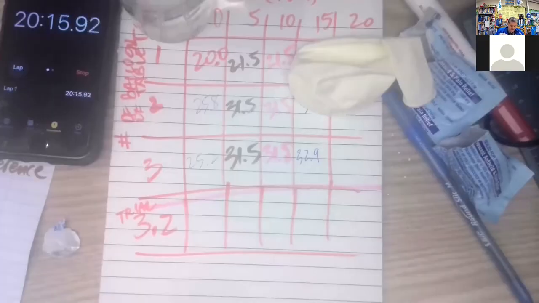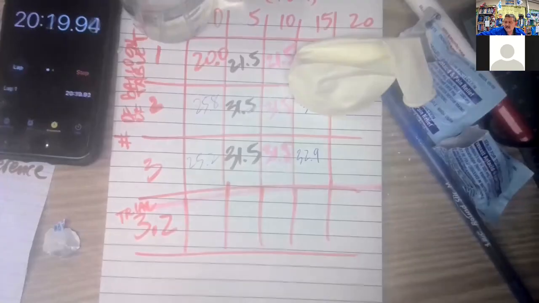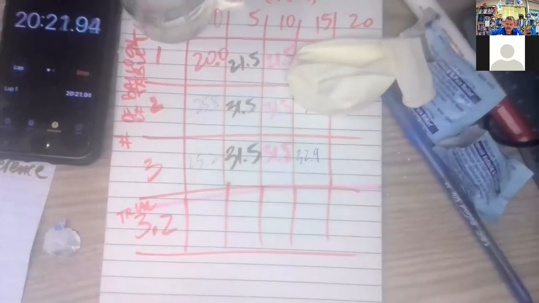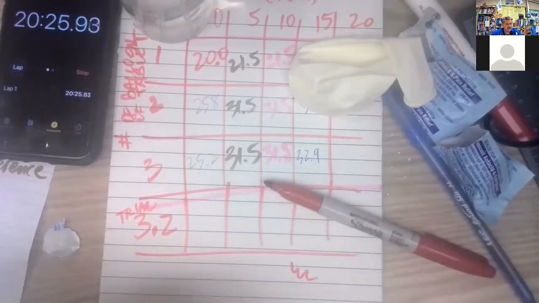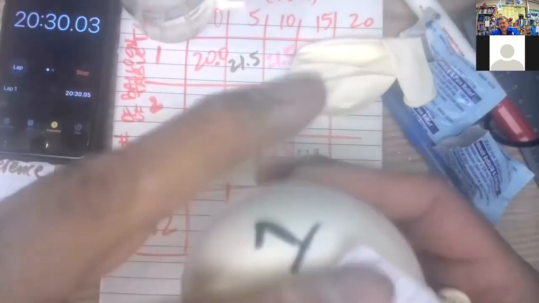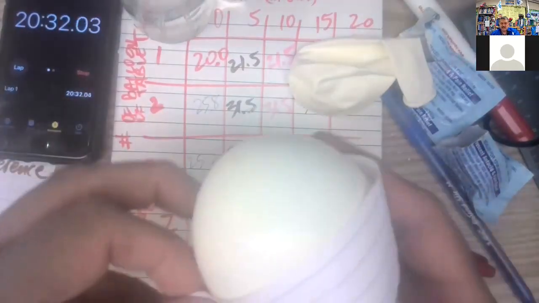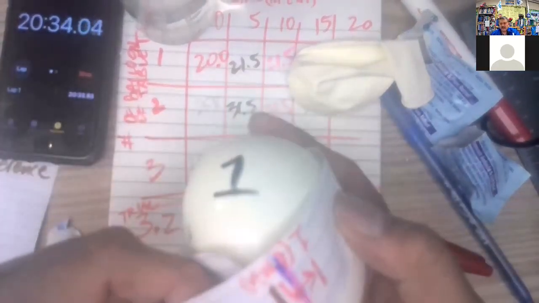Brown marker. Let's see. Does that look different? Okay, let's do it. Because it doesn't matter what color it is. I just lost 30 seconds. So is it going to change them?